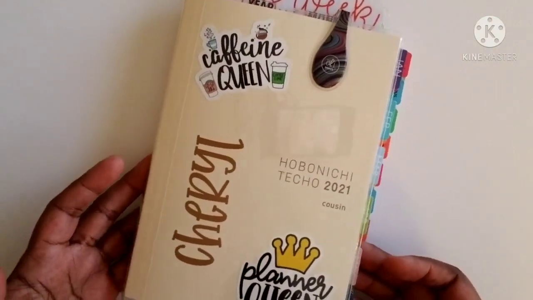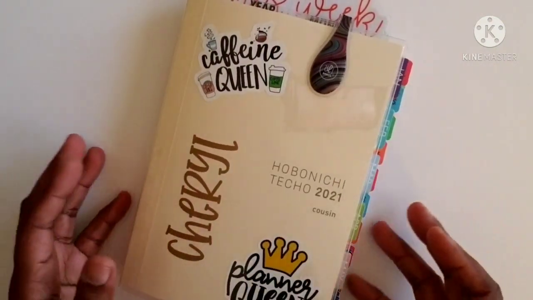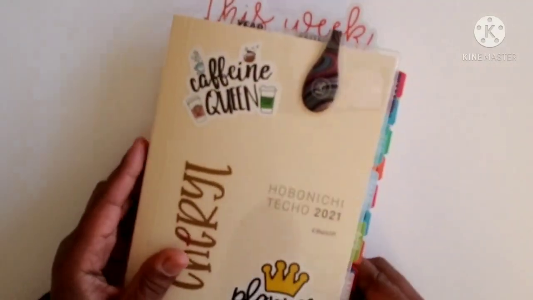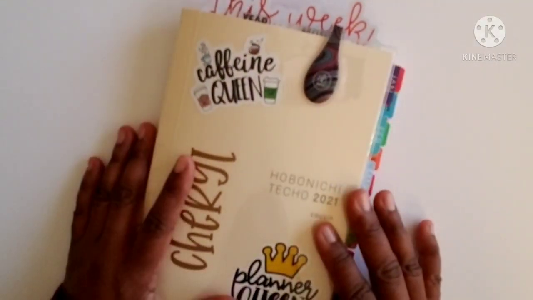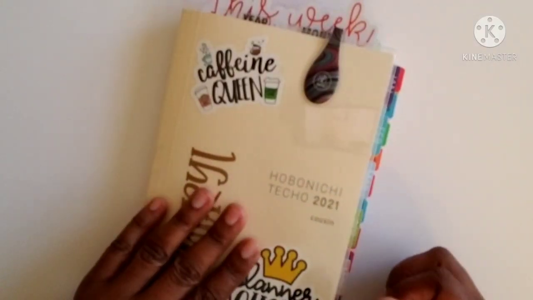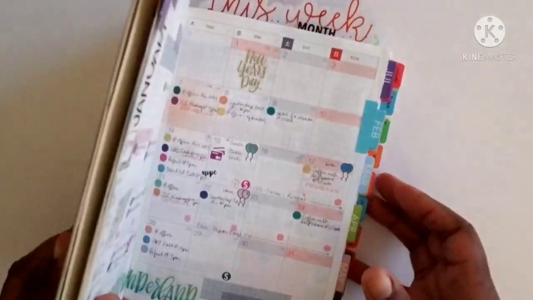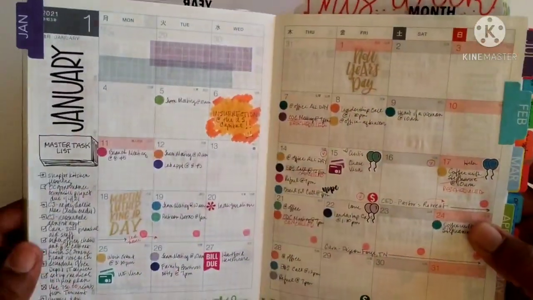I'm just kind of rolling with it like this. It's really just fun and cute and it just feels good in my hands, and sometimes I just kind of pull it out and carry it like this. So that's how we're rolling today. But I'm just going to jump in and do a quick flip of January.